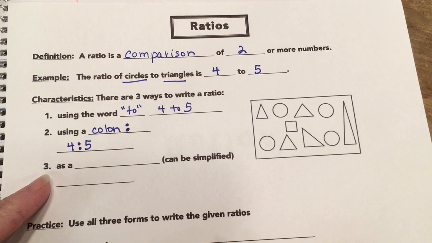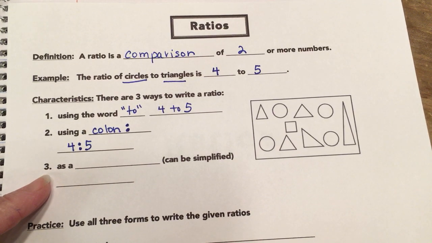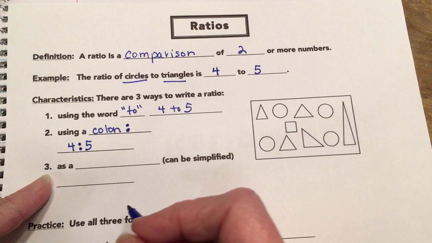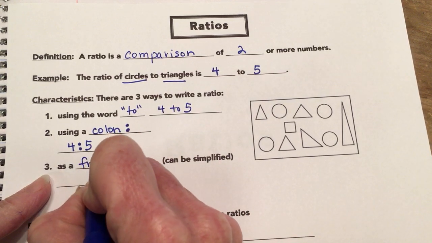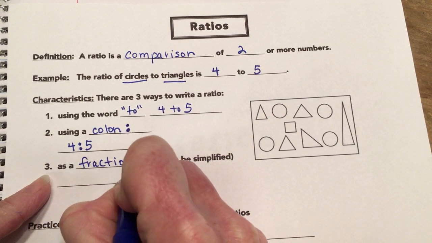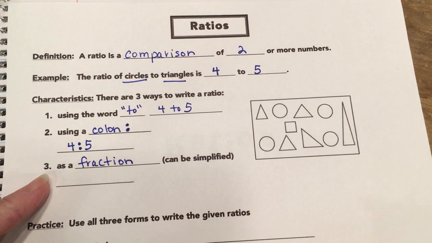And then the last way, and probably the most common way you're going to see a ratio written, at least for us this year, is as a fraction. And because you can write it as a fraction, it has a lot of the same properties as fractions, so it can be simplified, and we will be simplifying ratios later on.